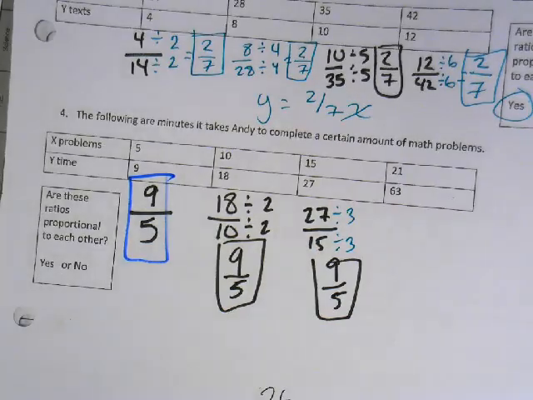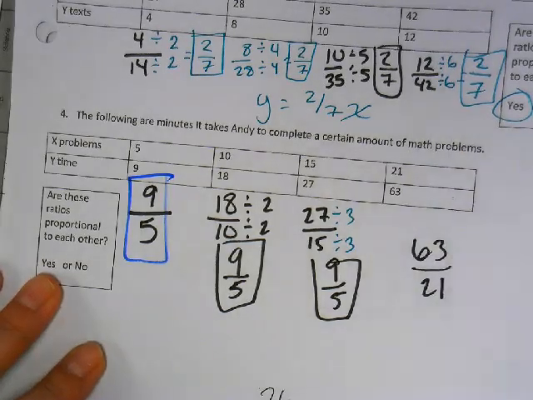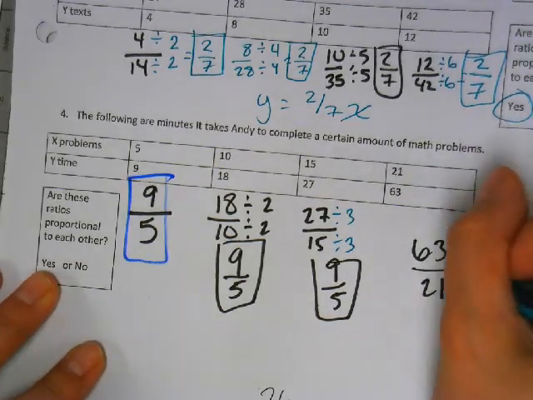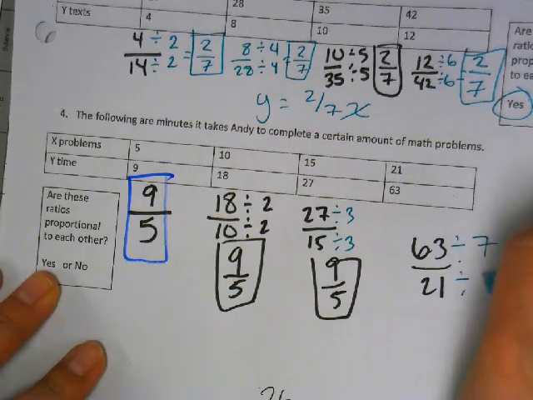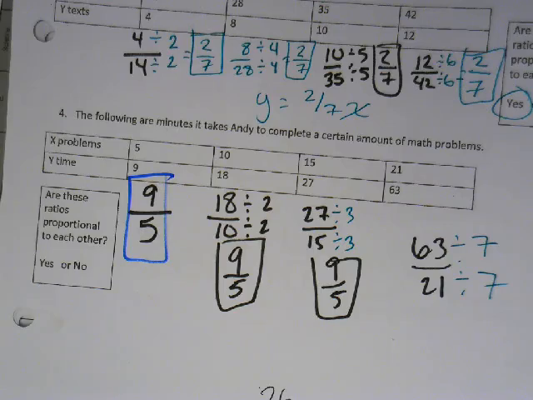No. Because where does Miss Lamelli always try to trick you? Don't cut your chickens too early. The last one. Divide by 7. You can't do that. You can. Why 7? Because 7 works for both numbers. If you know your multiplication table, you can tell it's 7.